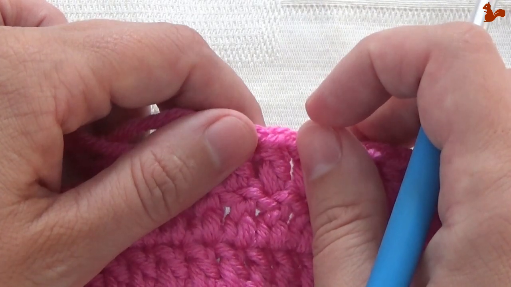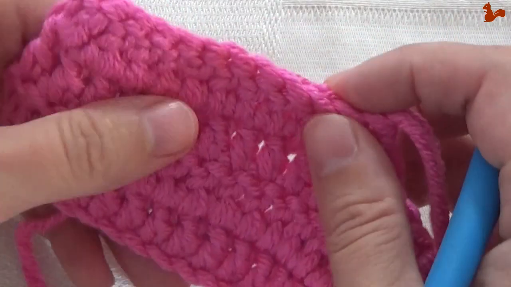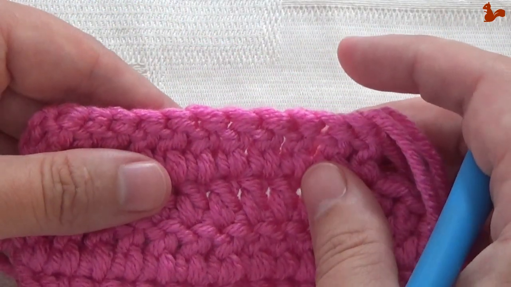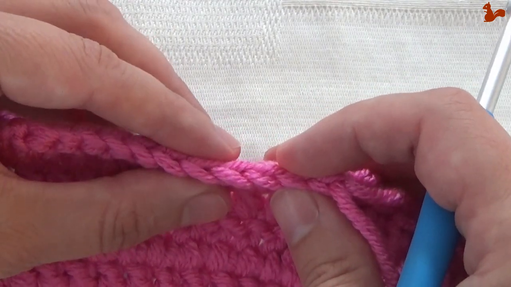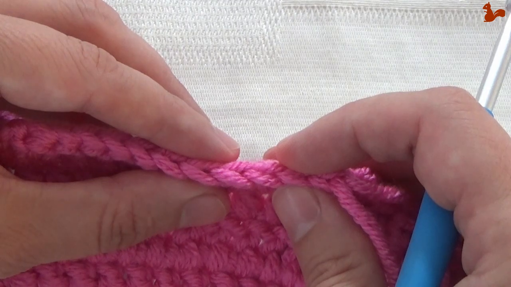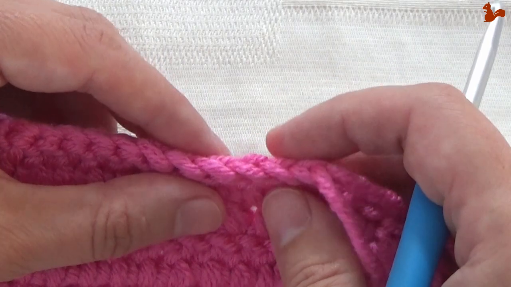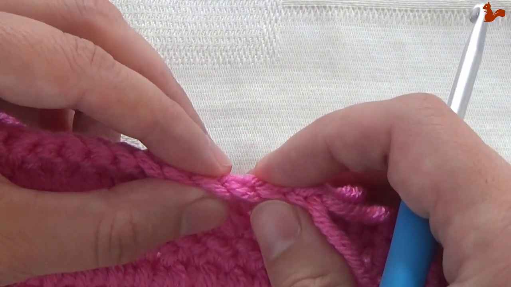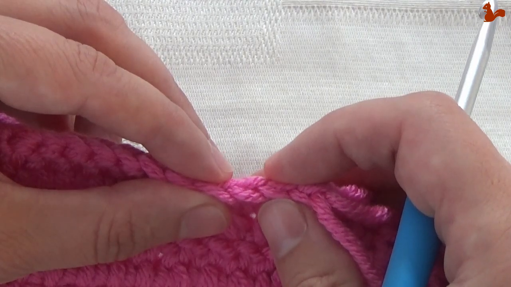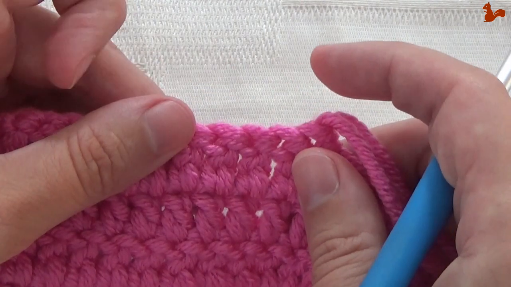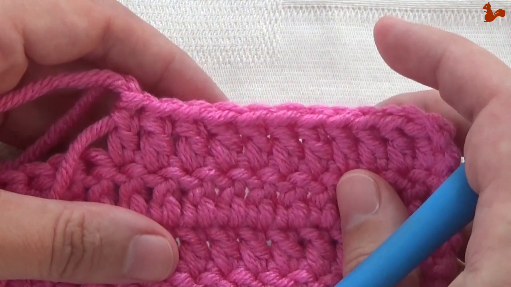Now when you turn your work the other way, you have the back of the stitches facing, and then your little V's point the other direction because you've turned your work. So from the back of the fabric, your V's point to the left if you're right-handed, and to the right if you're left-handed. I'm just going to take the front of the fabric again.